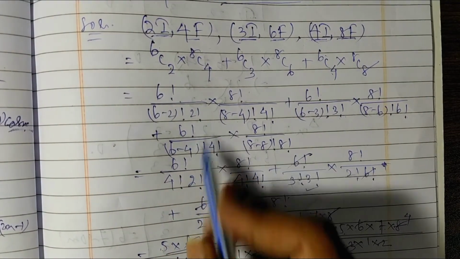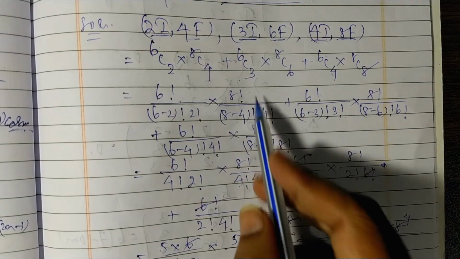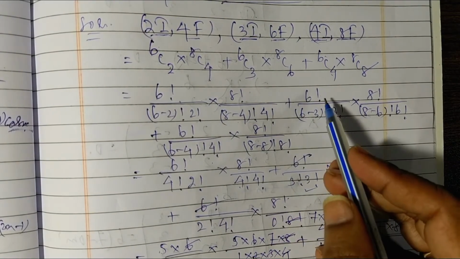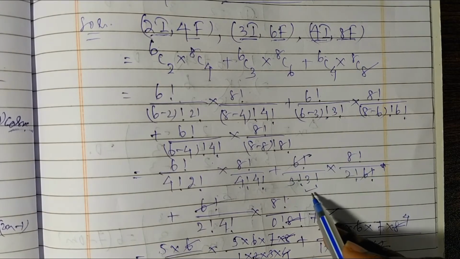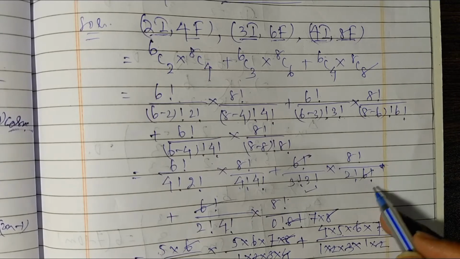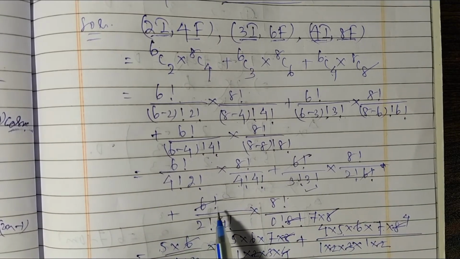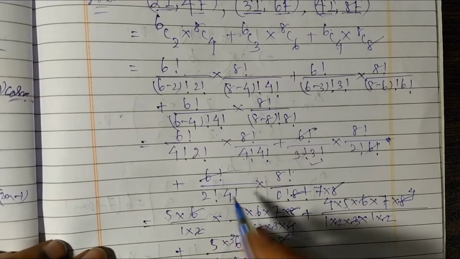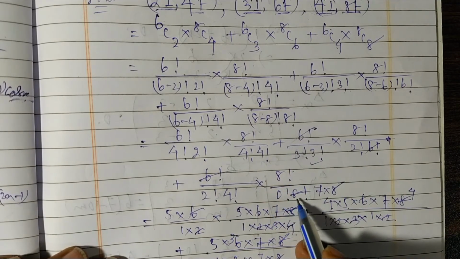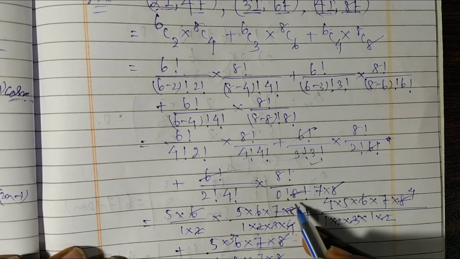This is equal to 6 factorial by 4 factorial into 2 factorial, into 8 factorial by 4 factorial into 4 factorial, plus 6 factorial by 3 factorial into 3 factorial, into 8 factorial by 2 factorial into 6 factorial, plus 6 factorial by 2 factorial into 4 factorial, into 8 factorial by 0 factorial into 8 factorial.